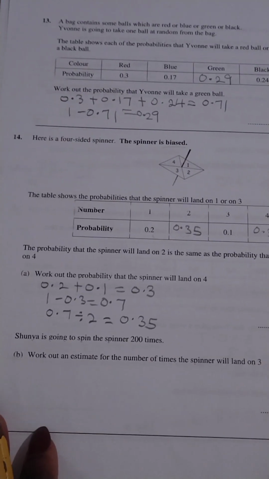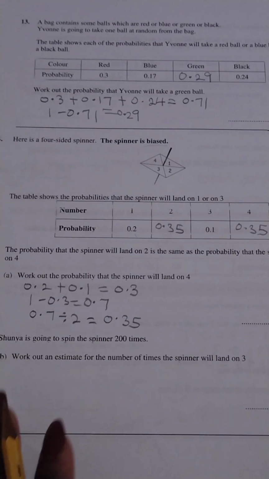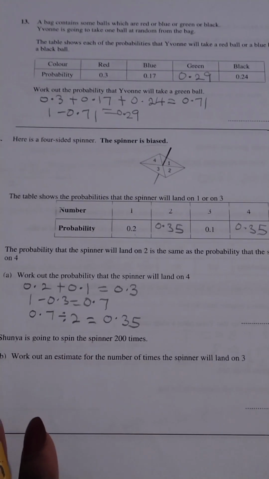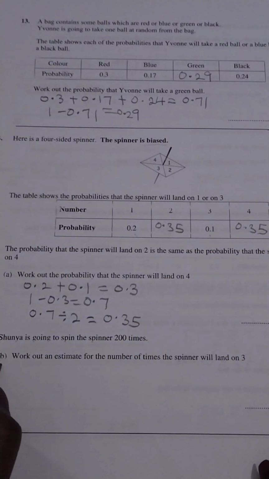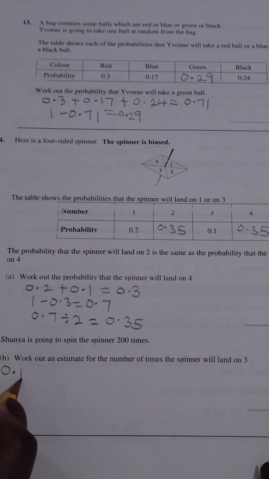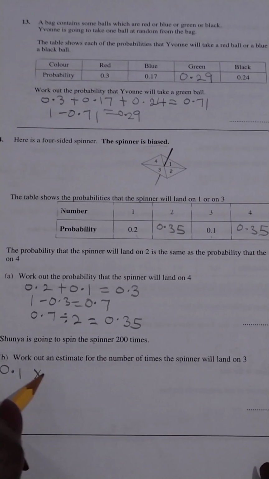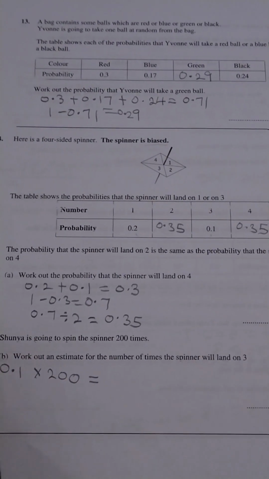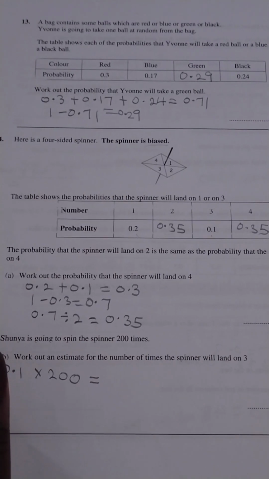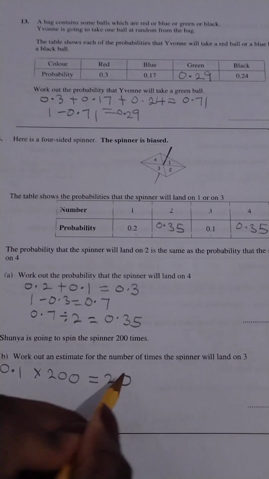Now Shania is going to spin the spinner 200 times. Work out an estimate for the number of times the spinner will land on 3. So if he spins the spinner once, 0.1 is the probability of it landing on 3. But if he spins it 200 times, then the number of times it will land on 3 will be 20 times.